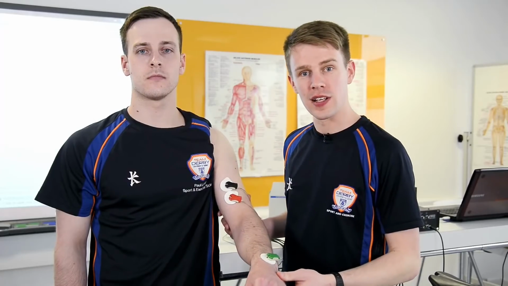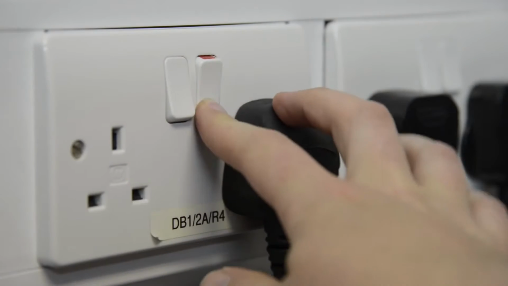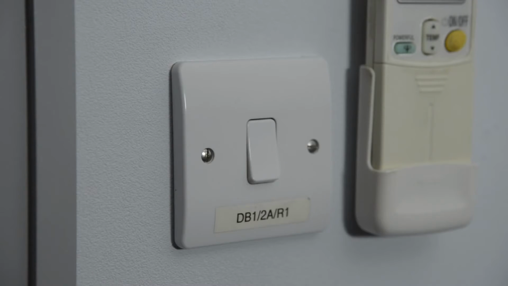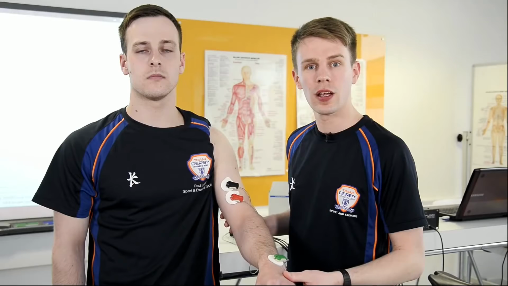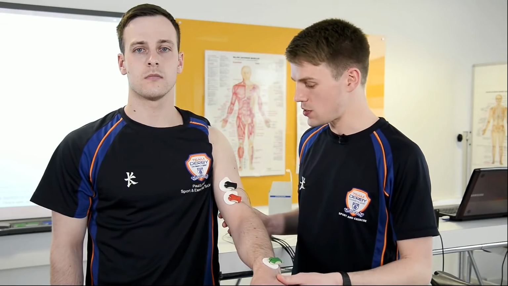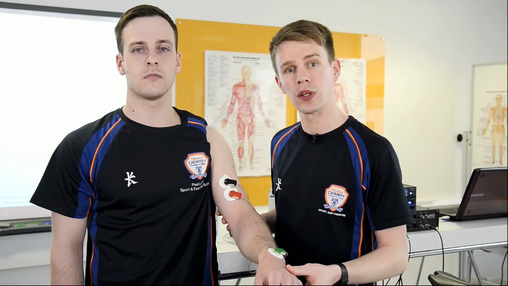The electrodes and wires are now in place to record from Paul's biceps muscle. However, there are other sources of electrical noise all around us. Power lines in the walls and ceilings, fluorescent lights and other pieces of electrical equipment all give out an electrical signal. Whatever the source of this noise, it's also picked up by our electrodes. However, this problem can be overcome by using differential recording.